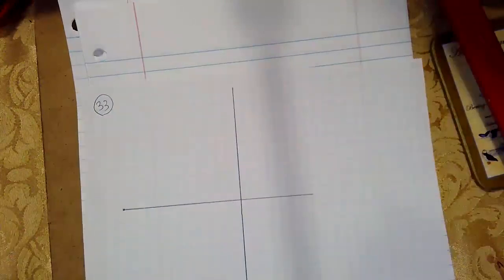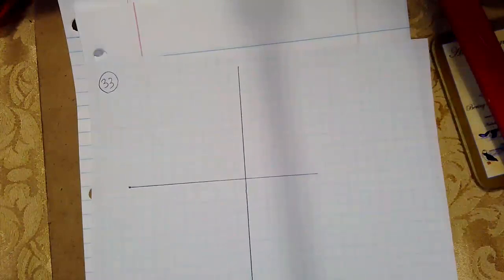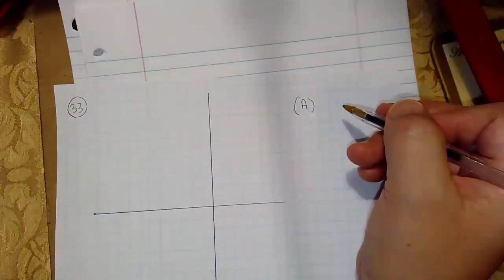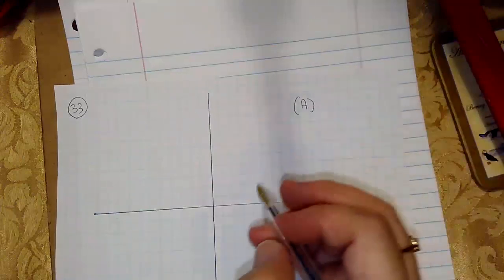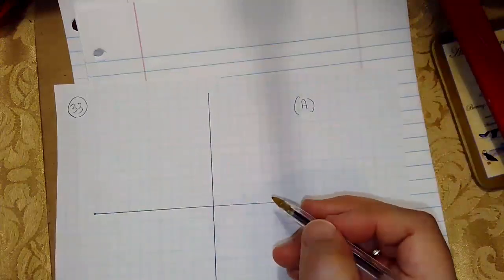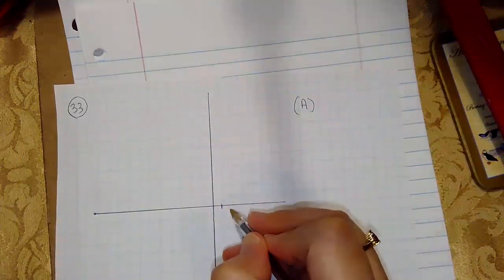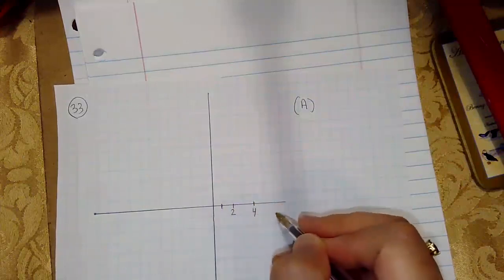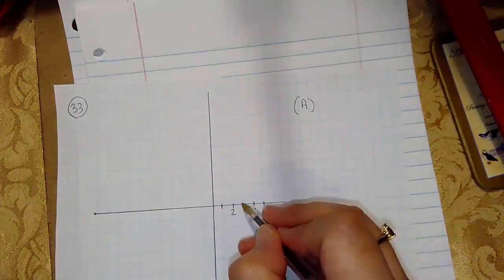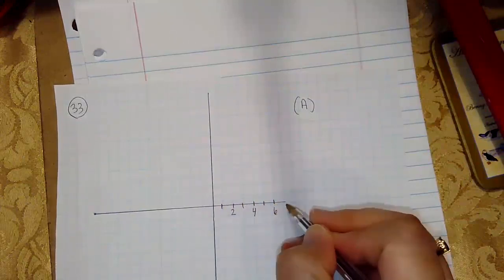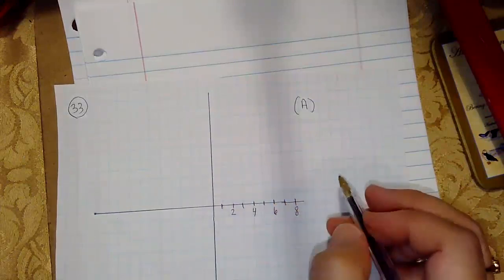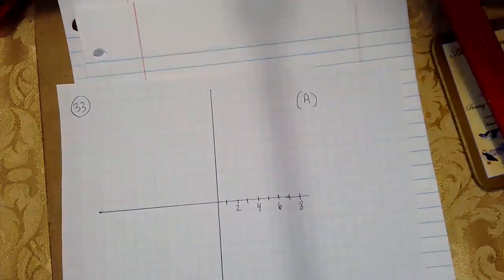All right, so the first point that I have here, I have A, and they want us to state the coordinates of the points graphed in the figure below. Okay, so let's see. On their graph, they numbered it in groups of 2. They didn't put a number here, but this would be 2. They didn't put a number here, and this would be 4. They put a number here, 6, and then 8. Looks like they went all the way to 10, but I don't see any points past that though.